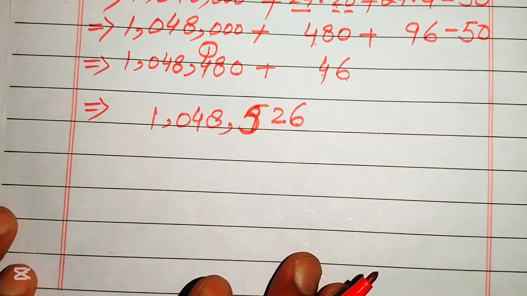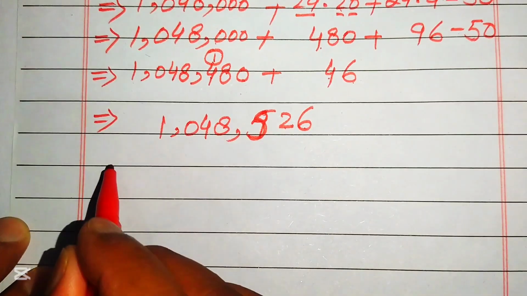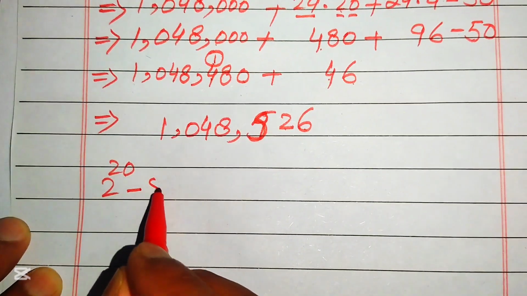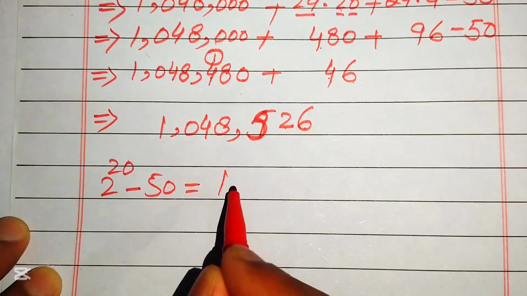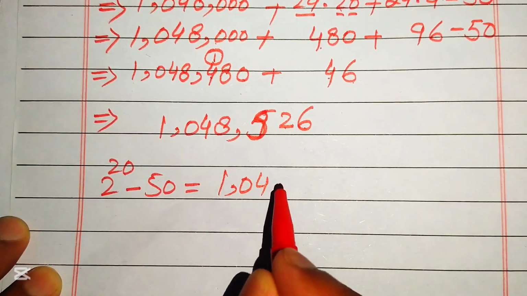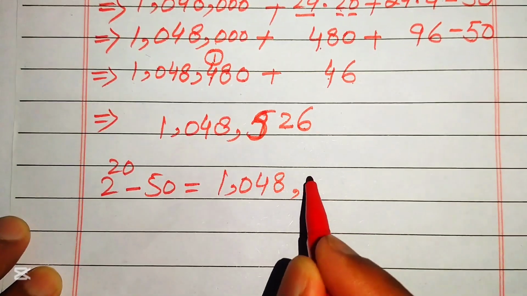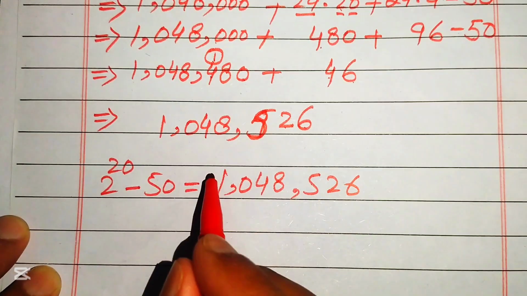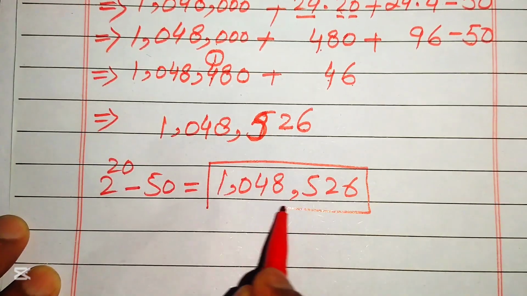Finally, the simplified form of the given question is 2 to the power of 20 minus 50 equals 1,048,526. This is our final answer of this question.